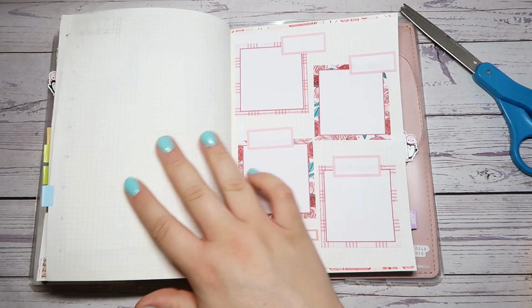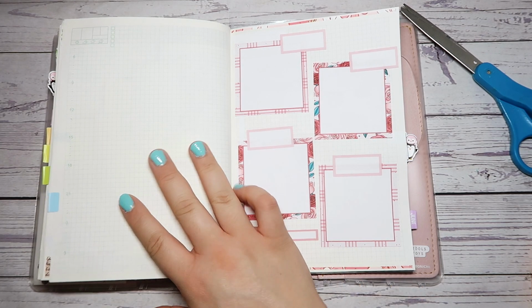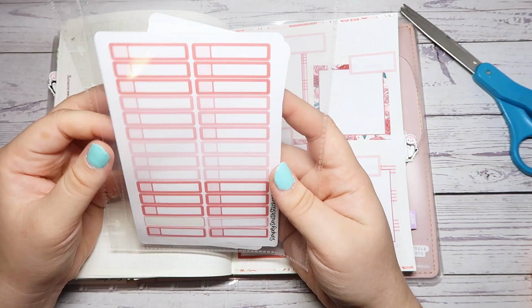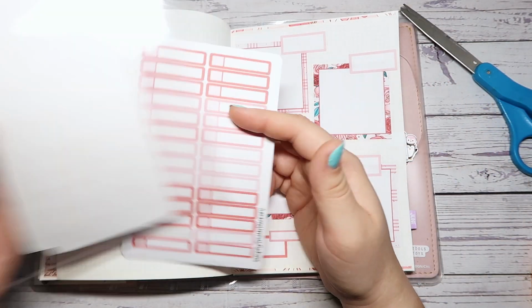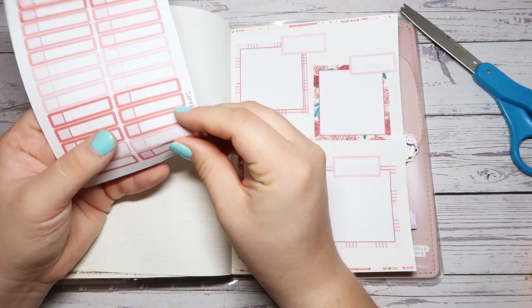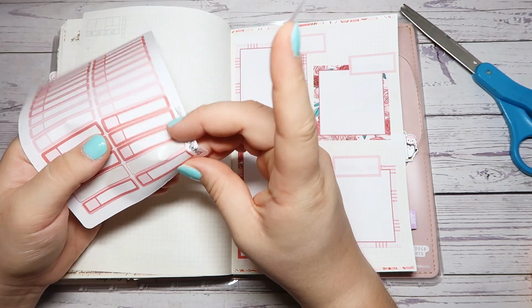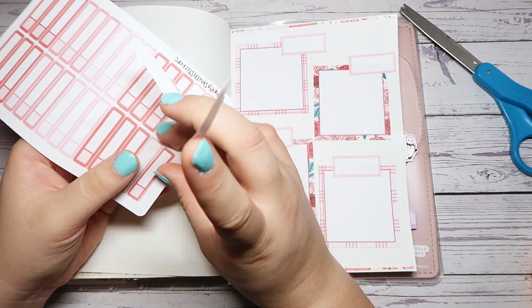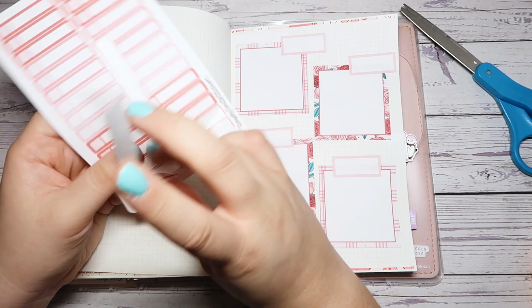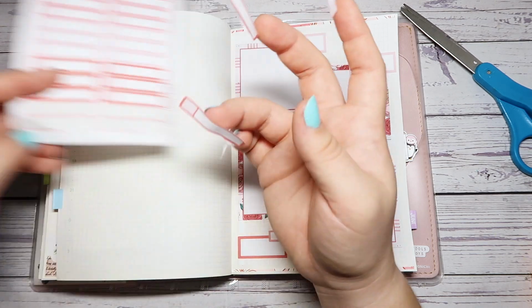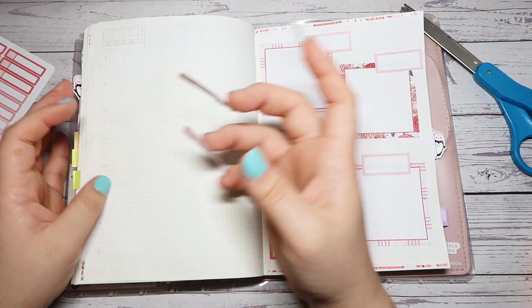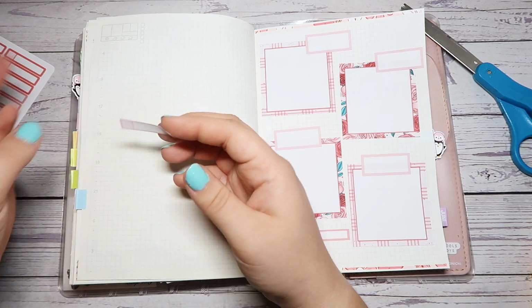And then over here on this side, I was thinking of using these strips for ideas and things that I might have for different postings and stuff for their specific, what is it called? For their specific shop. I don't know why words are so hard for me today.